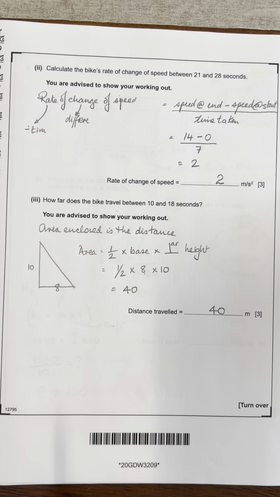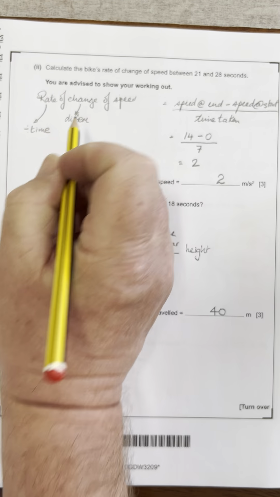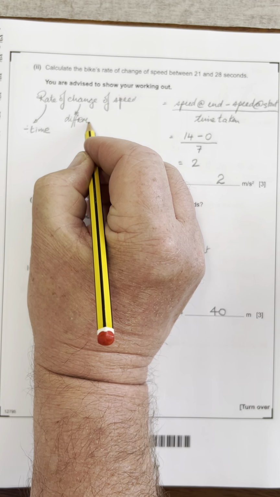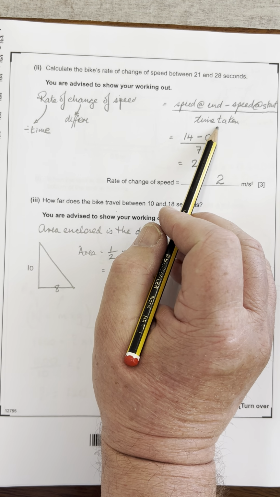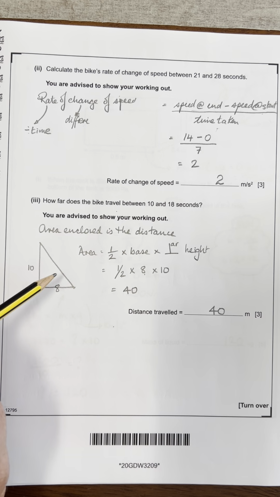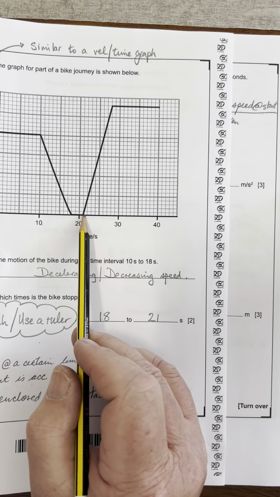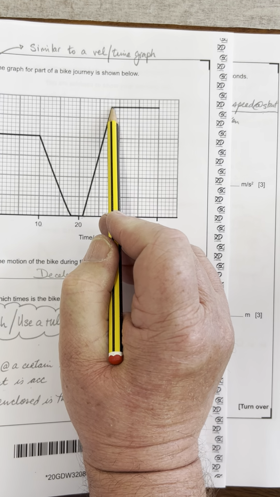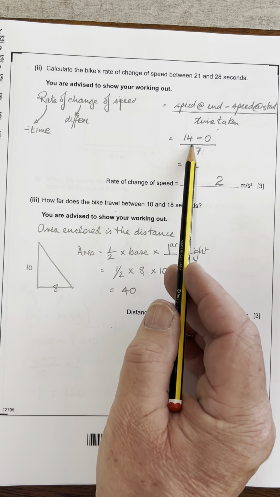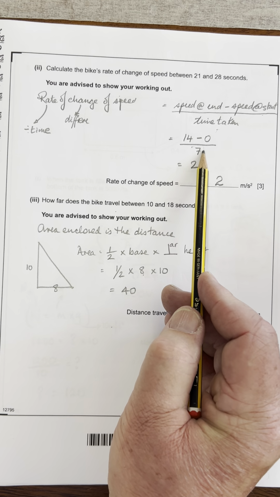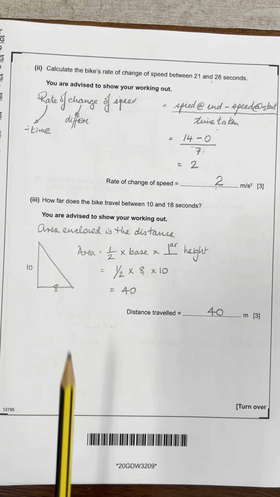Calculate the rate of change of speed. Remember, I told you rate means divided by time. Change is the difference. So it's the speed at the end minus the speed at the start, over the time taken. Read the values off the graph. 21, 28, look, 14 seconds, not 15. Time 7 seconds, told you that. 2.